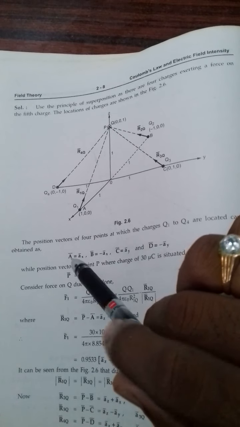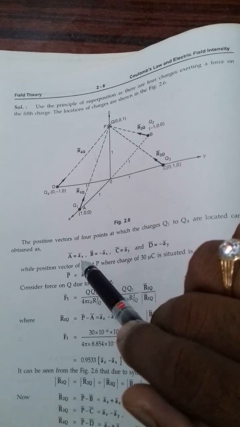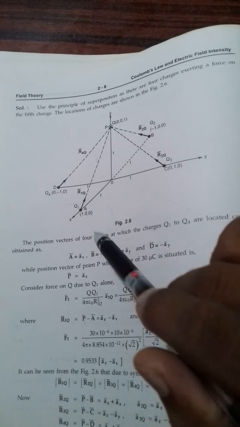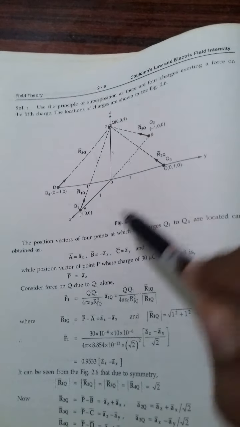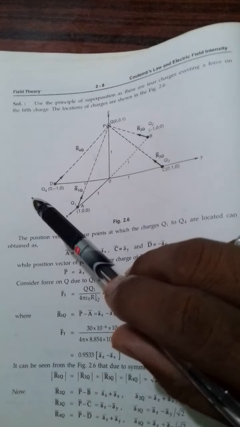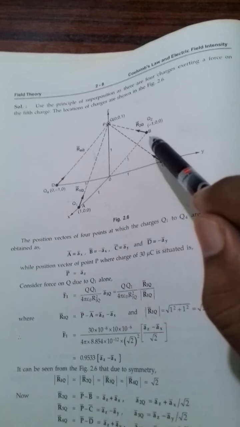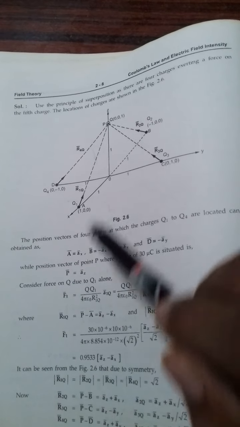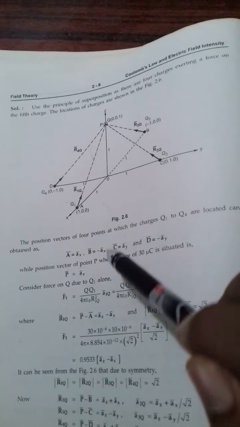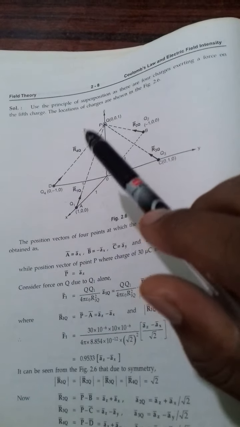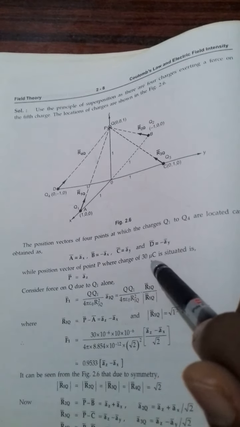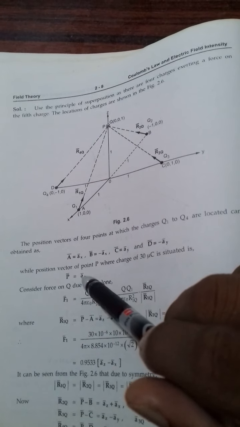So the position vector of point A is equal to ax, because y is 0 and z is 0. Position vector of point B is equal to minus ax, of point C is plus ay, and of D is minus ay. While the position vector of point P, where the charge 30 microcoulomb is situated, is equal to az.